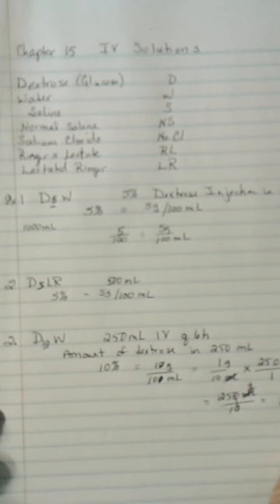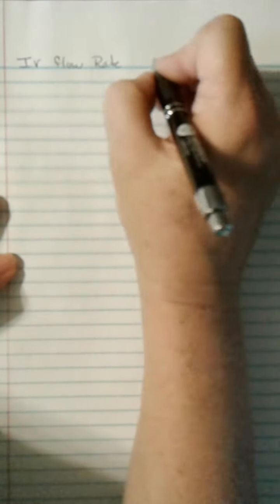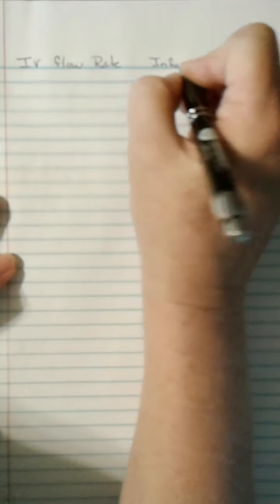Okay, so that's for the first couple. The next thing we look at in chapter 15 is the IV flow rates. Some of them are on an infusion pump, and that's what we're going to look at first.